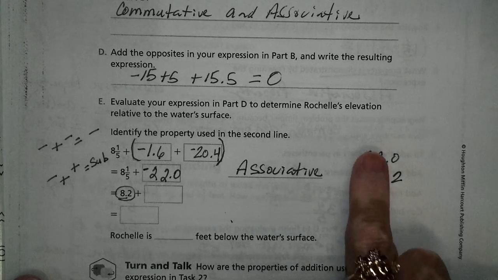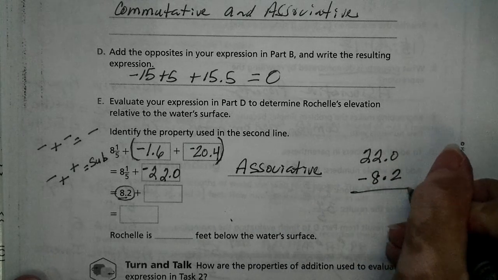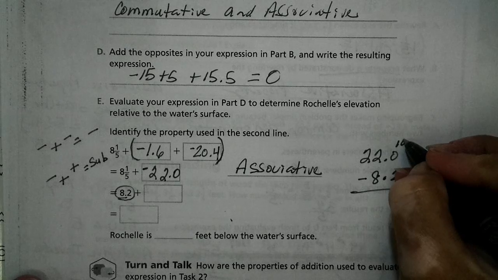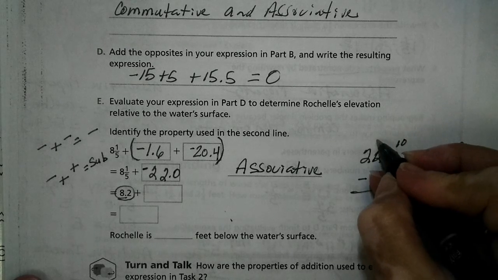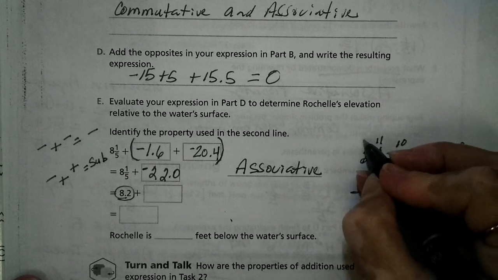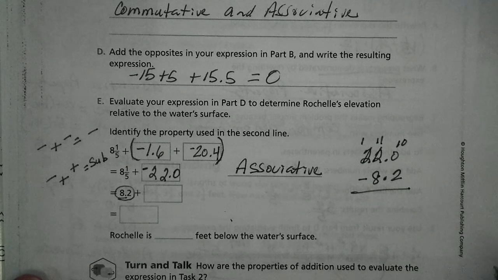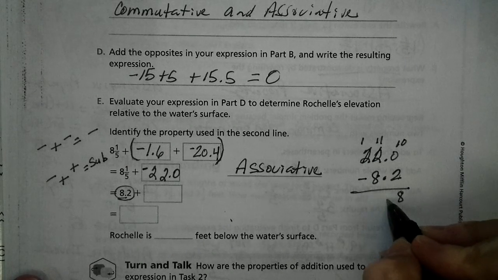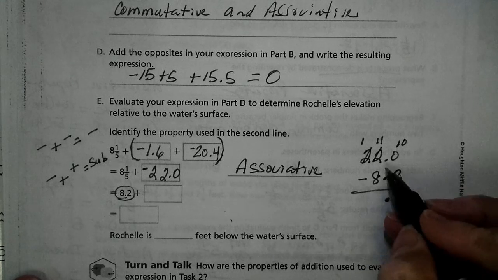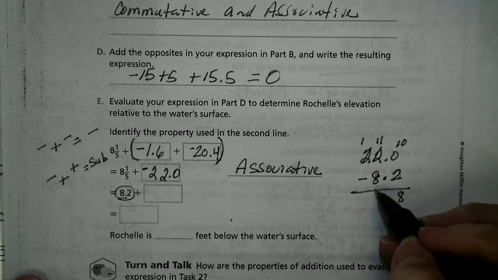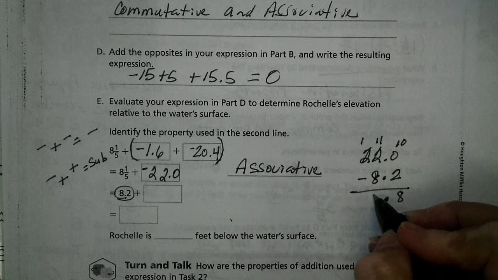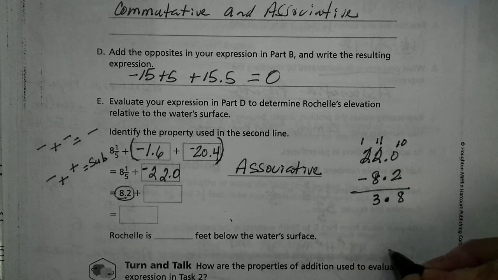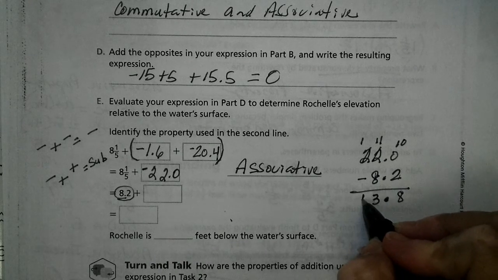So I'm going to subtract 22 minus 8 2/10. So that gives me 10. I borrow, that gives me 11, and this gives me 1. So 10 minus 2 is 8. Bring down my decimal point. 11 minus 8 is 3. And bring down my 1.